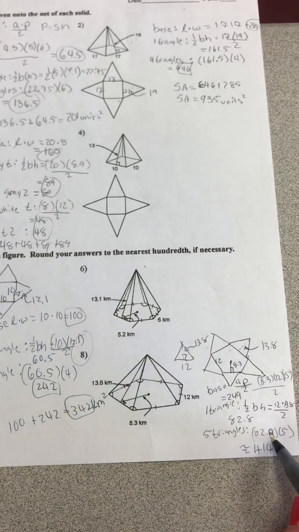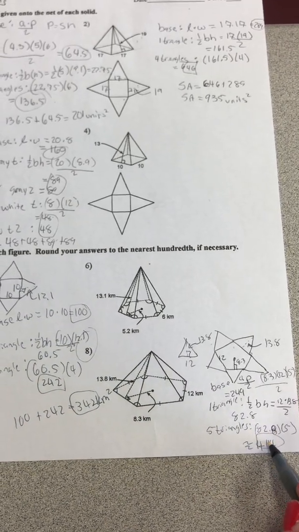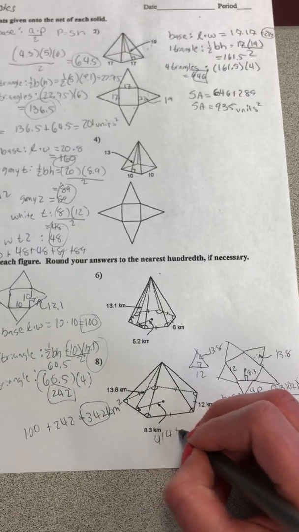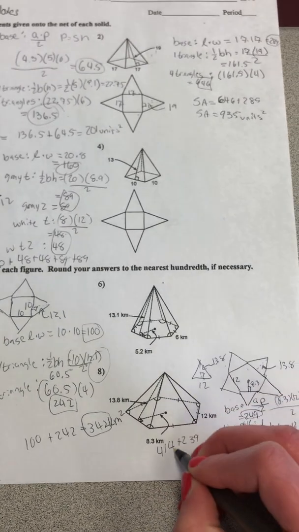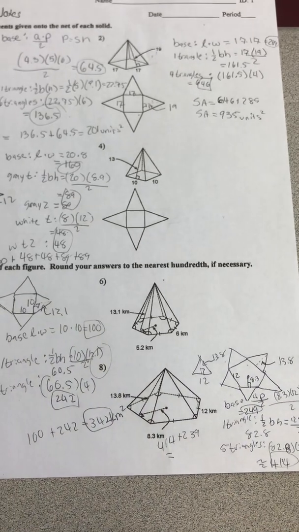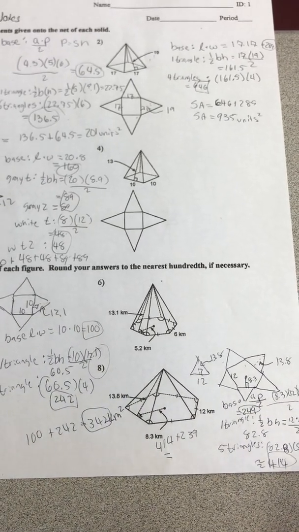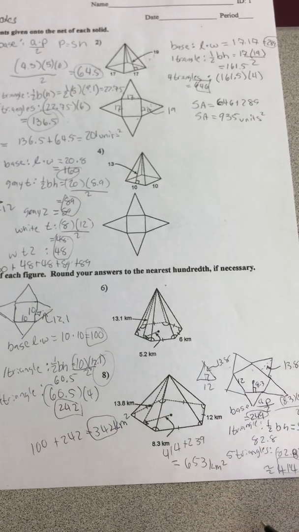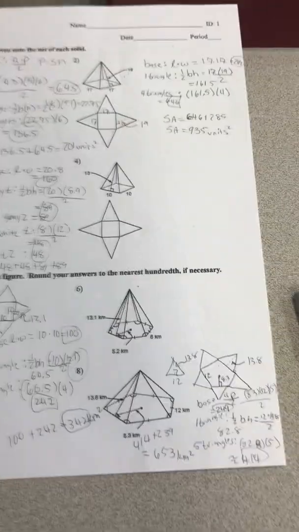Again, we're going to add the total number of our 5 triangles plus the number for the base. So 414 plus 249. And it'll give us 653 kilometers squared. If you guys have questions on this worksheet, please let me know.